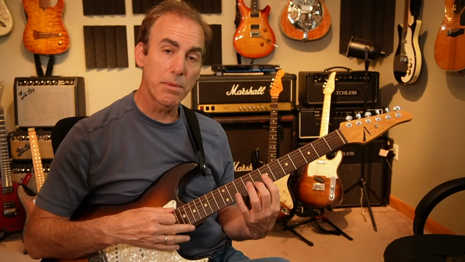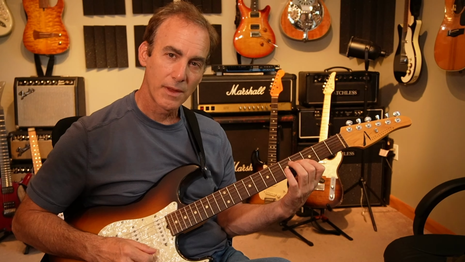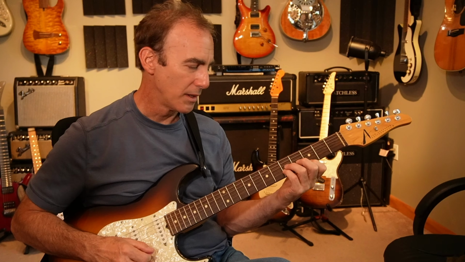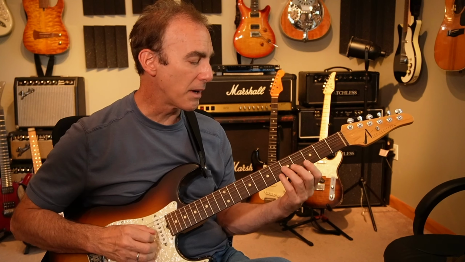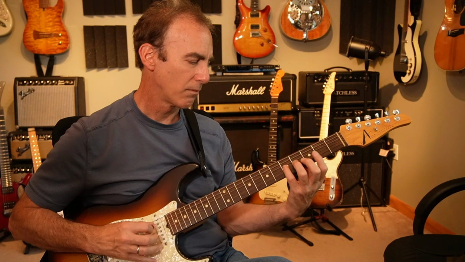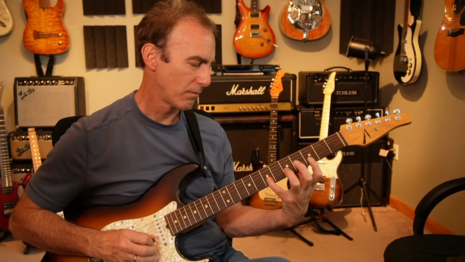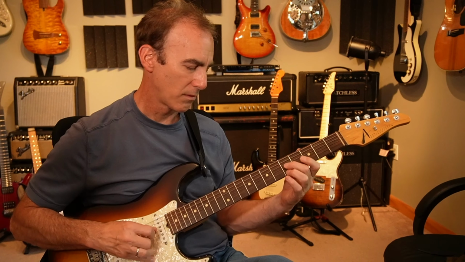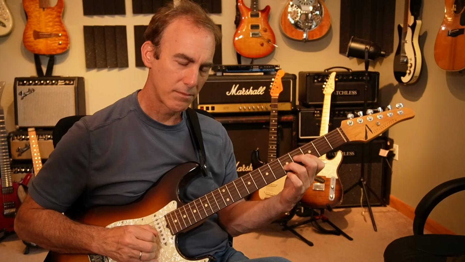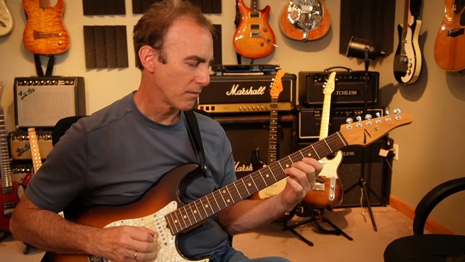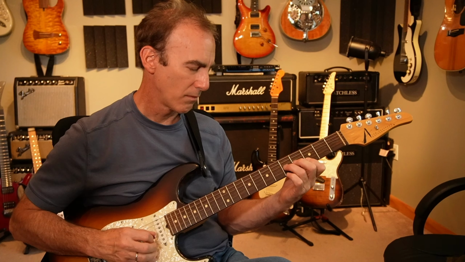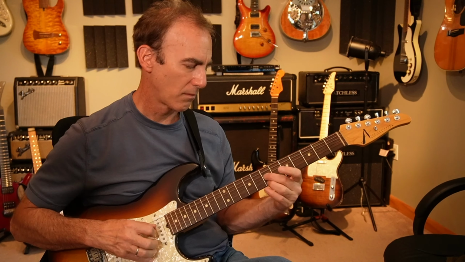Now, once you get it in one position, take it down to the next position, into my C chord, back to the G chord, and then I find my scale, then you can start mixing up the different positions.